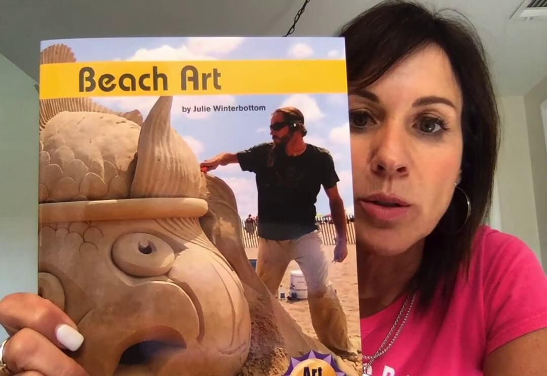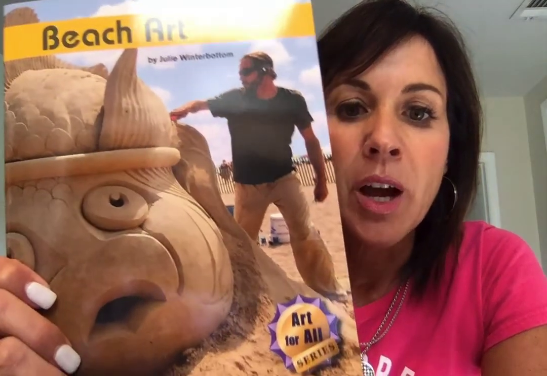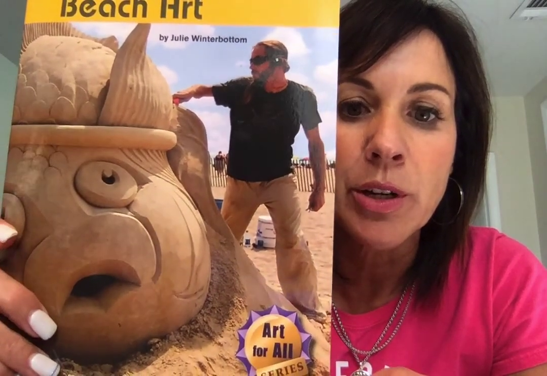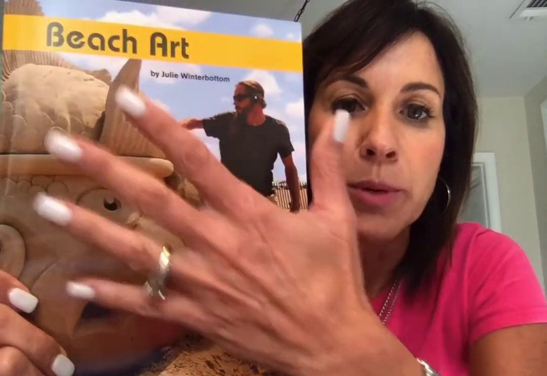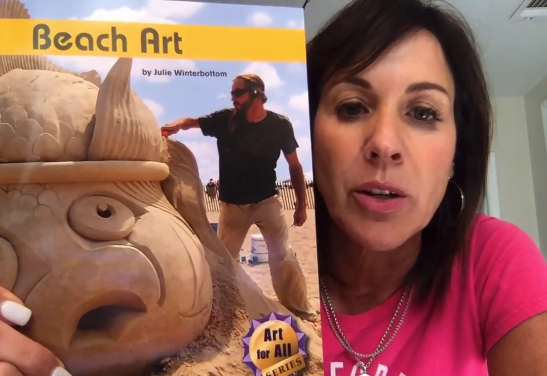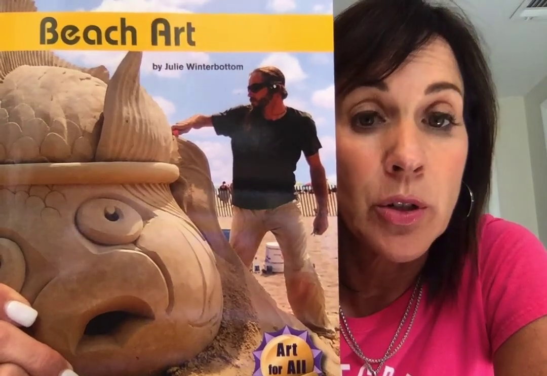But let's get started. Today we're going to be looking at Beach Art. Very cool book. I love these books. Notice in this right-hand corner it says All About Series. For those of you, again, who have worked with me, we know that series means there's going to be a couple of different books about all about. And in this book, well, first of all, who can tell me what genre this book would be?